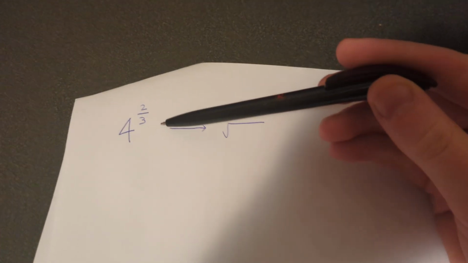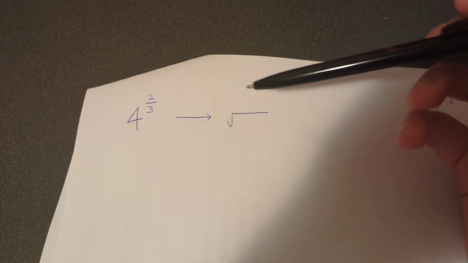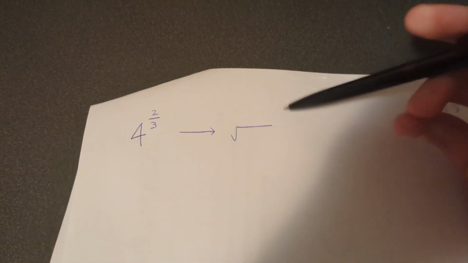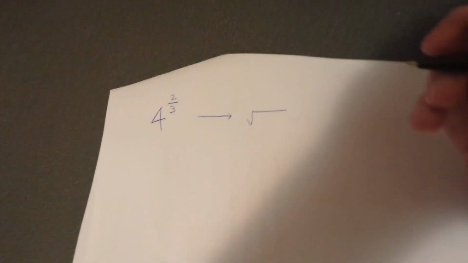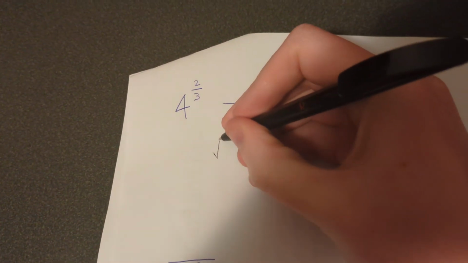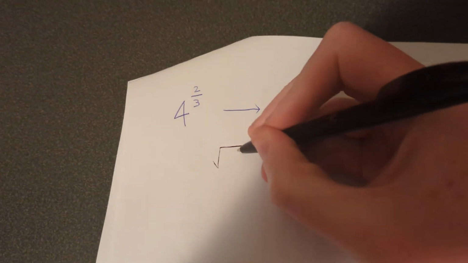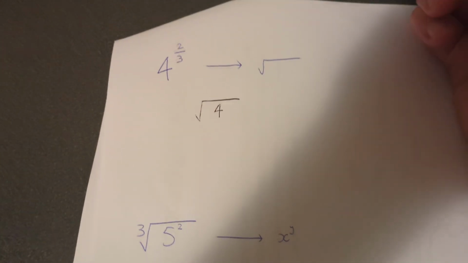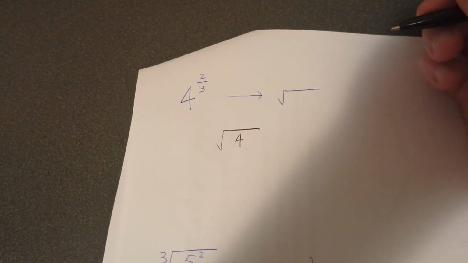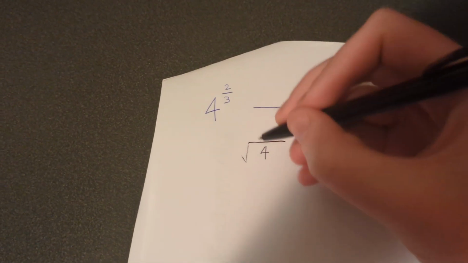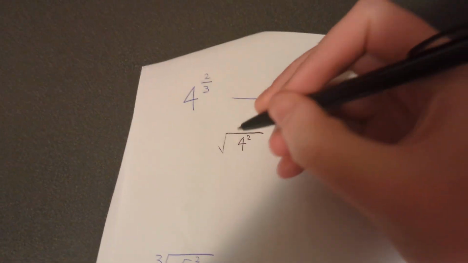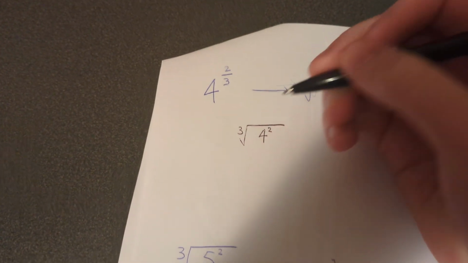First one, 4 to the power of 2/3, we want to turn into surd form. So, write your surd, and then just put the 4 down there. The big number stays with the big number. The little numbers are a little bit more confusing. The top one goes up here, and this one goes here.